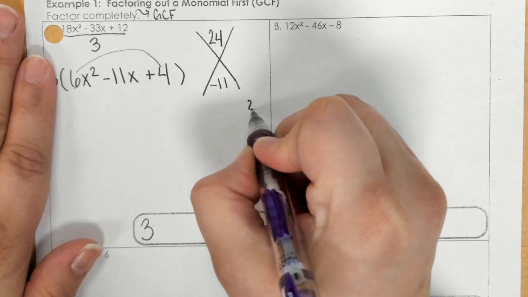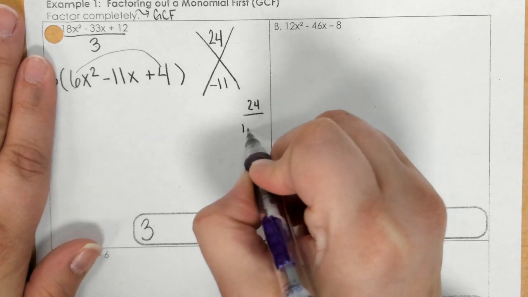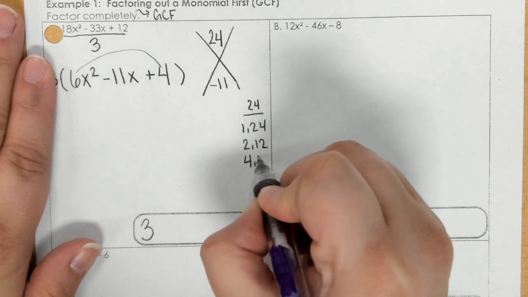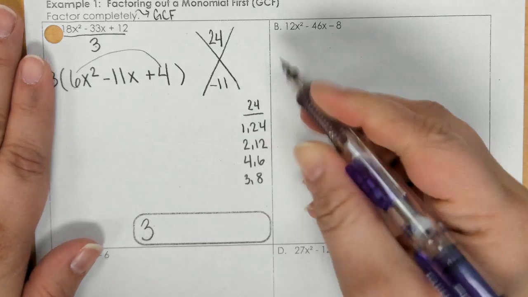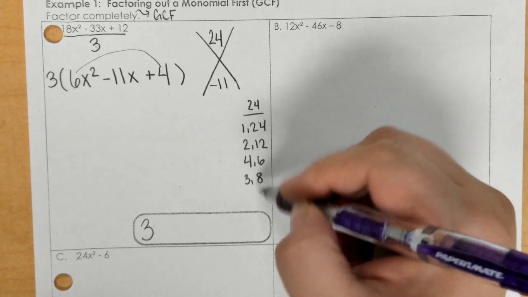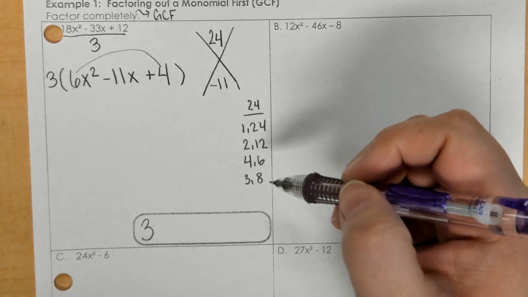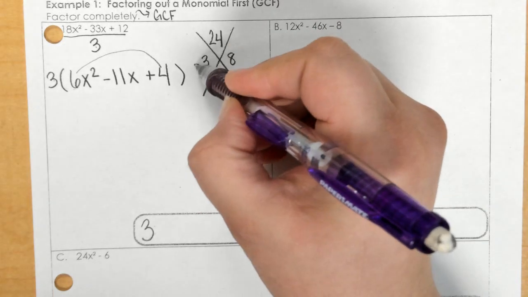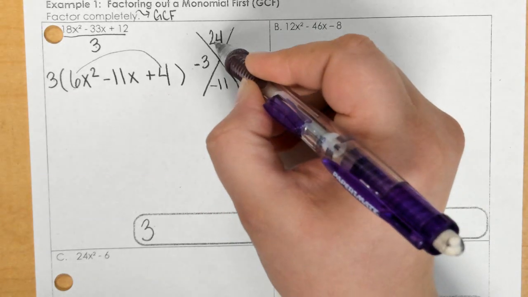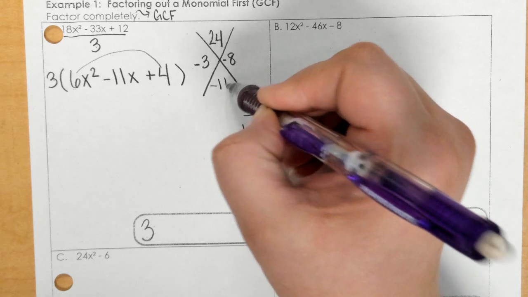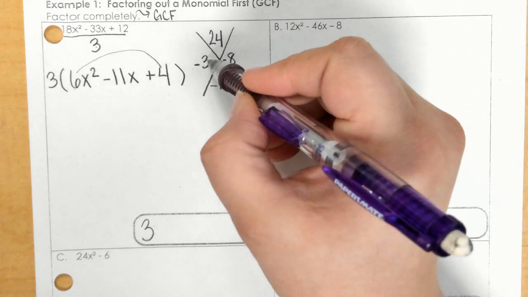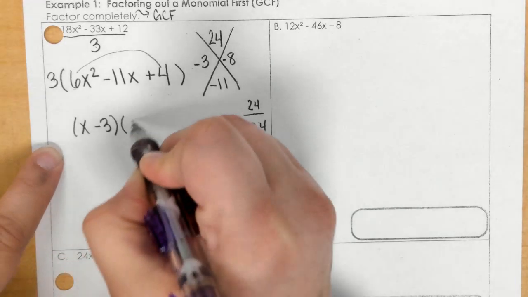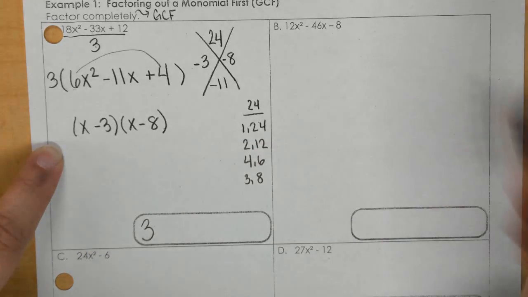The factors of 24 are listed here. So which one could get to negative 11? It has to be 3 and 8. And they both have to be negative, because a negative times a negative makes a positive 24. If I add 2 negatives, I get a negative 11. So now I need to write this in factored form. X minus 3 and x minus 8.